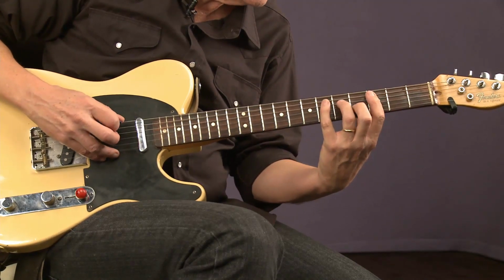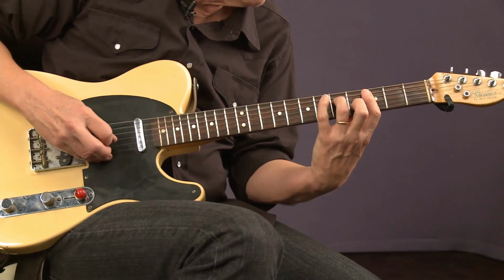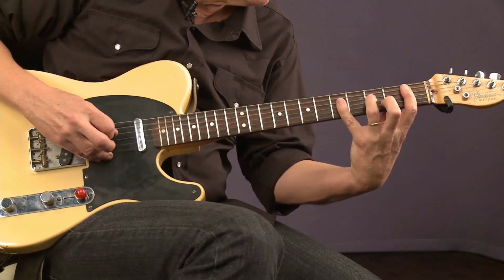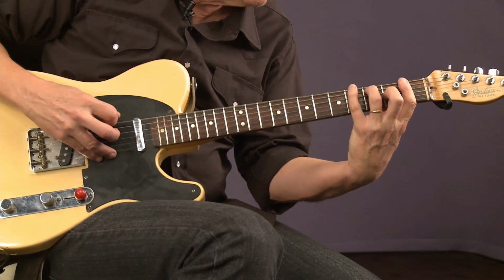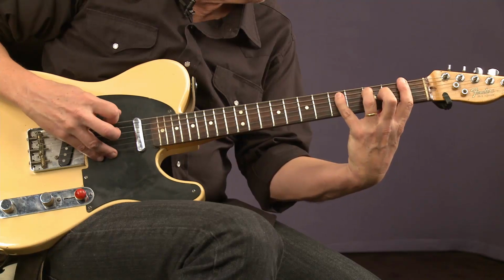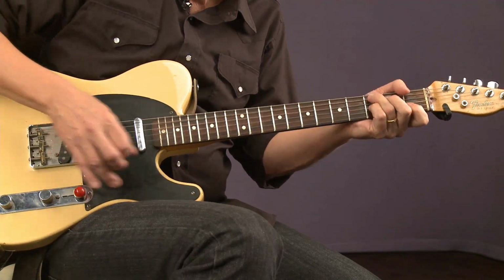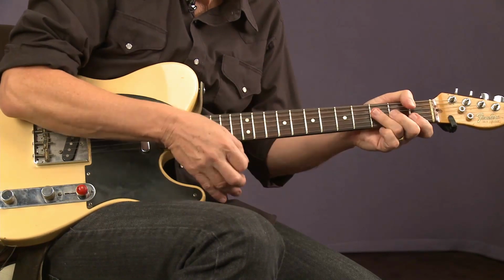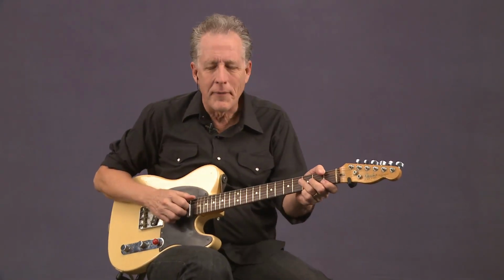When it goes up to the C, same thing. If you hear that recording, you'll hear how kind of cool and captivating it is.